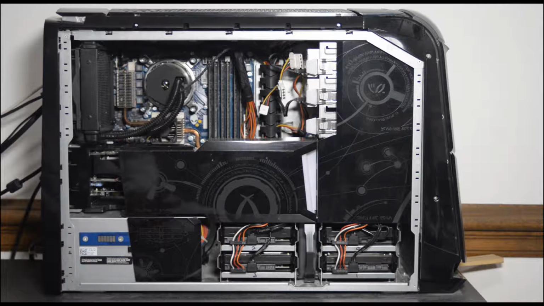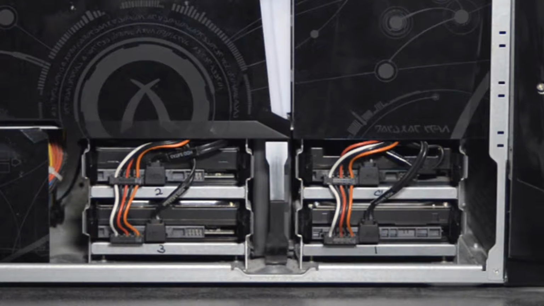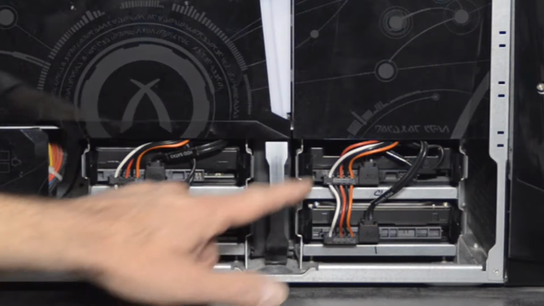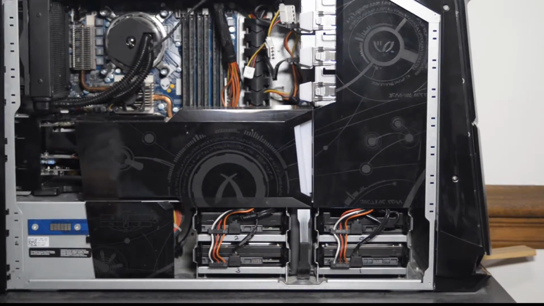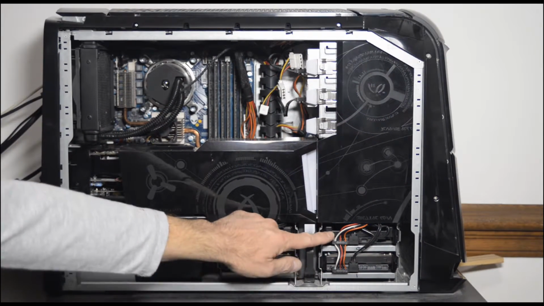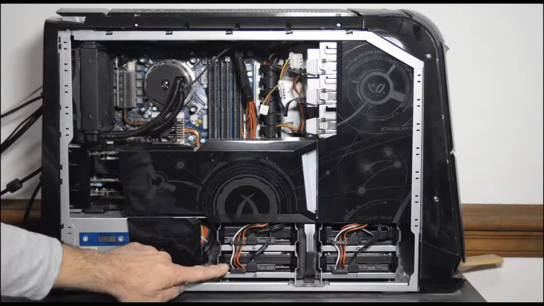Now, a curious thing about Windows, it numbers your drives not starting with 1, but starting with 0. So the first drive is disk 0, second one is disk 1, third one is disk 2, fourth one is disk 3. You may be able to tell that I've used a black marker to actually use the Windows numbering scheme. So this is disk 0, this is disk 1, this is disk 2, this is disk 3.